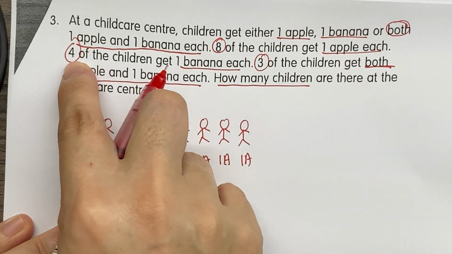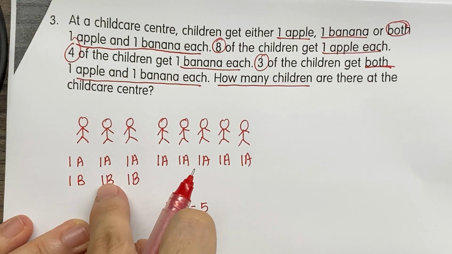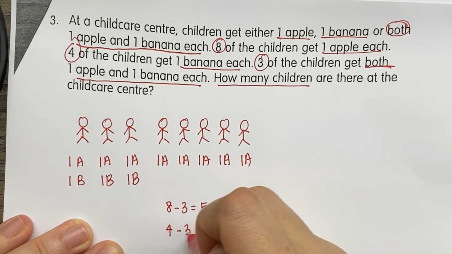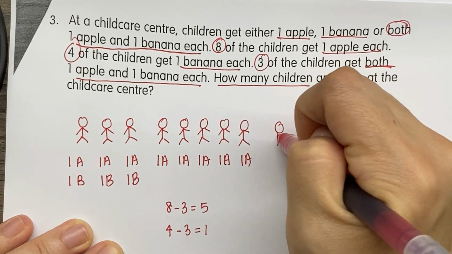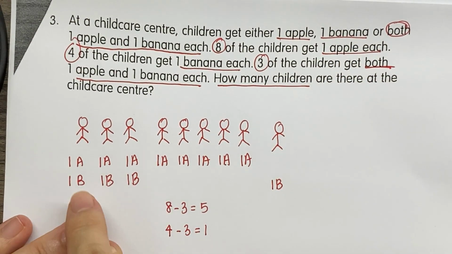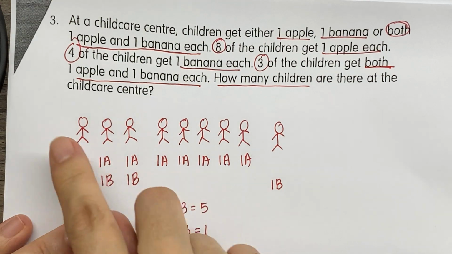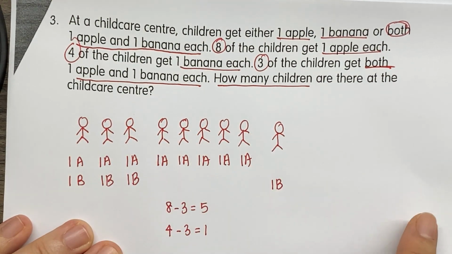Now I will go to the number 4 because 4 of them got banana. But I already have 3 who got the banana earlier on. So when I minus, I will need to draw just one more who got the banana. So there will be a total of 4 children who got the banana. 1, 2, 3, 4. Now, how many children are there in the childcare center?